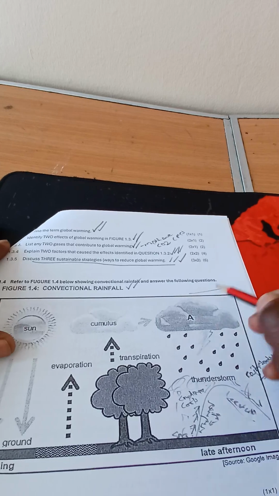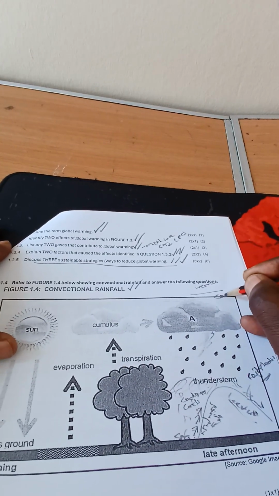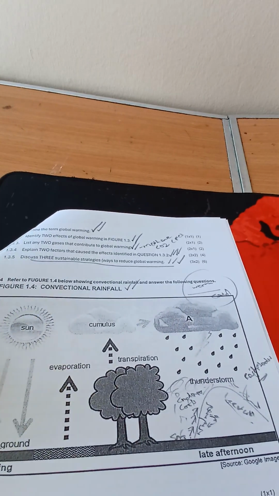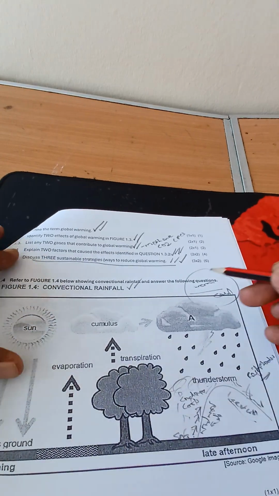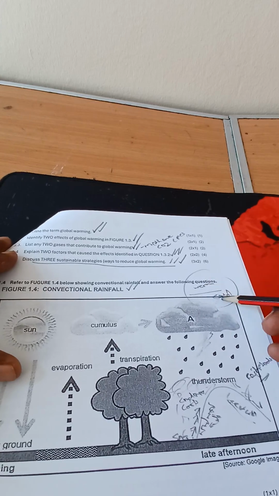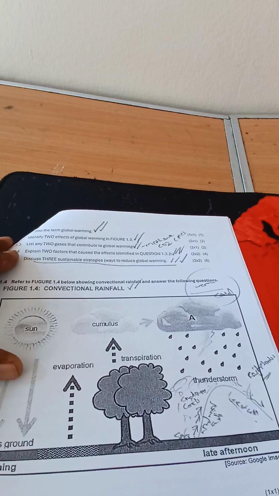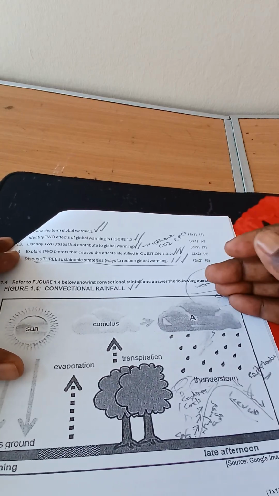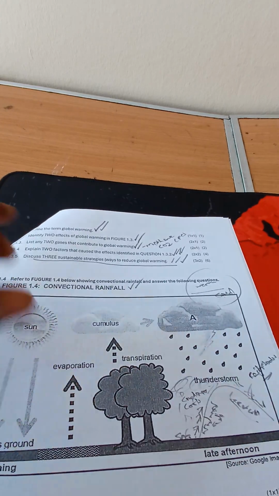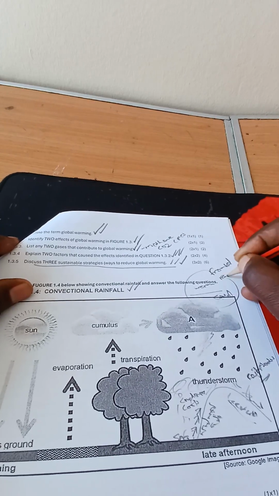Then we also have what we call the frontal rainfall. We have warm here, we have cold here. This is what happens mostly in mid latitudes. Think about the temperate climates. There are two air masses, the cold one and the warm one. These two do not mix. They are separated by a polar front. Since the cold one is denser, it undercuts the warm air, causing it to rise, clouds will form, then we have rainfall. That is your frontal rainfall. So we have convectional rainfall, orographic or relief rainfall, and the frontal rainfall. These are the three types of rainfall that we have.